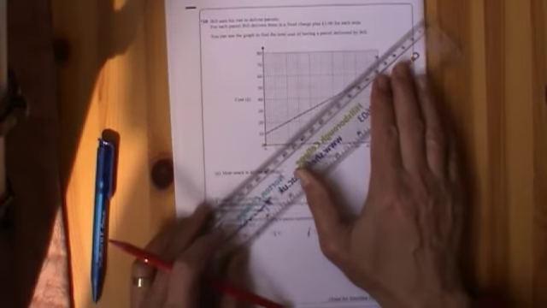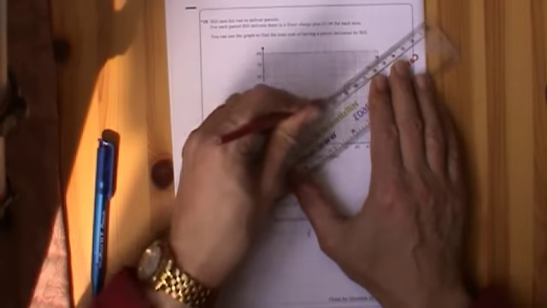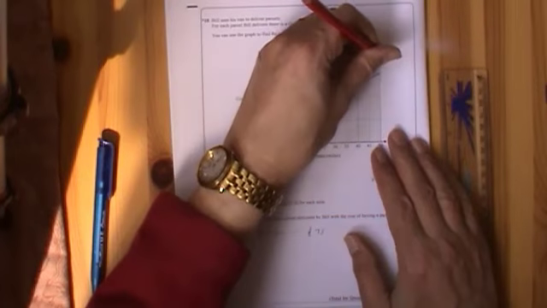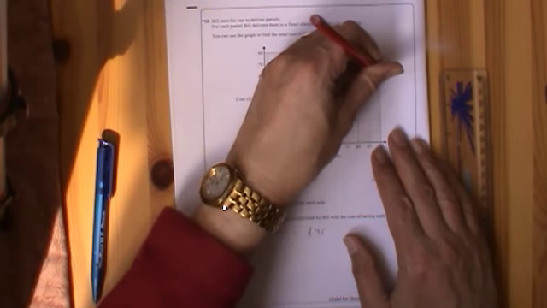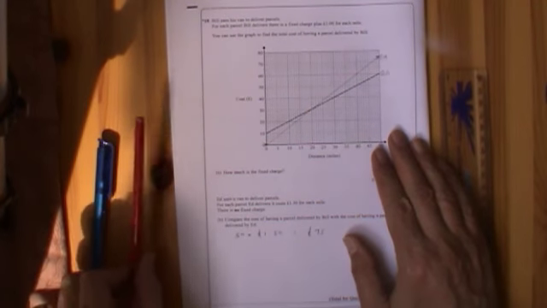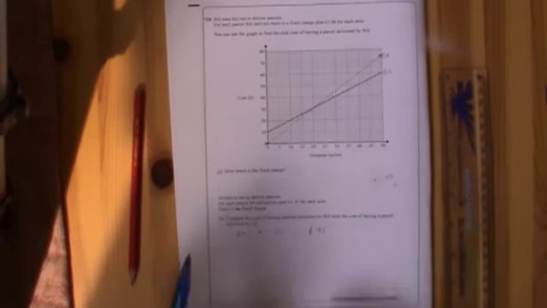It's a straight line graph, so we can join it up with a ruler. So that is our graph for Ed. That one is for Bill. So now we can use this graph to explain who is cheaper.